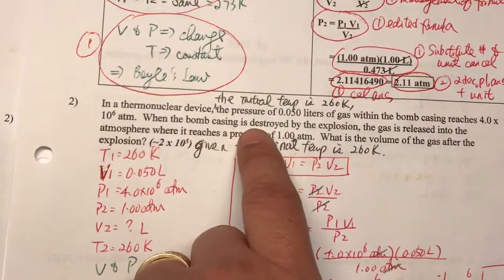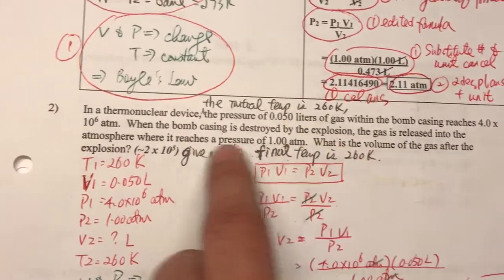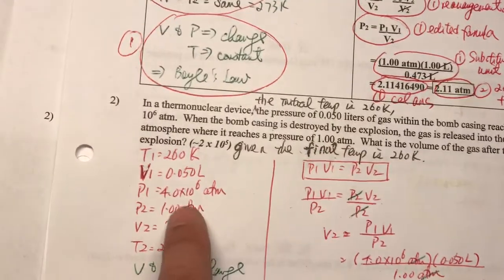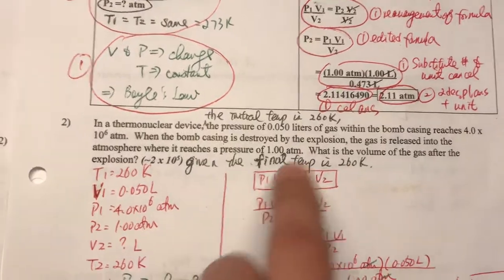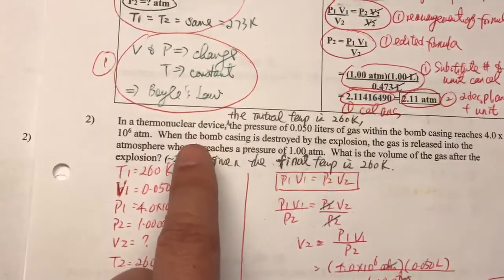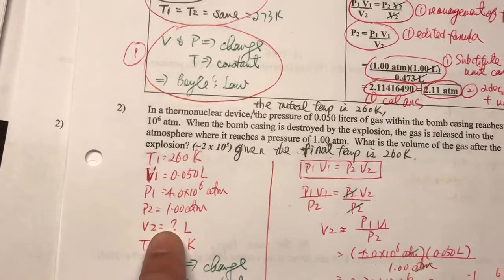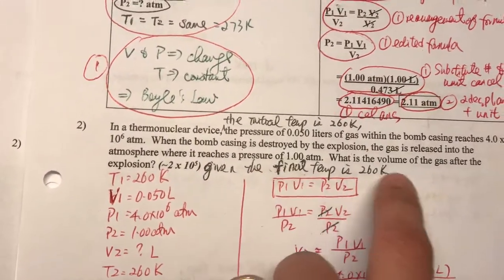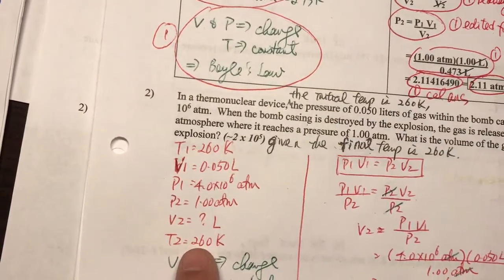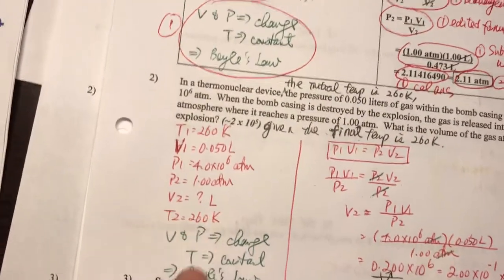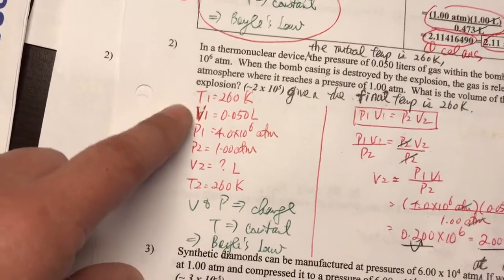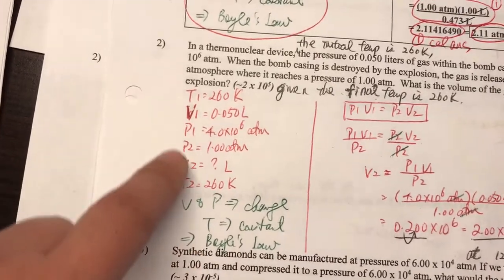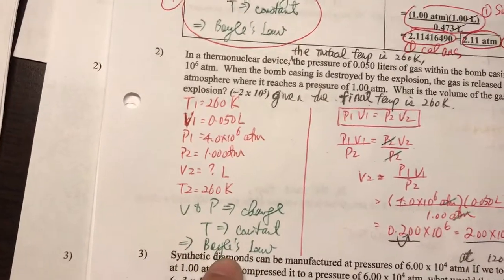When the bomb casing is destroyed by the explosion, the gas is released into the atmosphere, which reaches the pressure of 1.00 atm. So my P2 is 1.00 atm. What is the volume of the gas after explosion? That means I'm looking for V2, question mark liter, because this one has liter, given the final temperature is 260. So that's my T2. We list out everything. And because my volume changes, my pressure changes, and my temperature stays constant, this is Boyle's law.